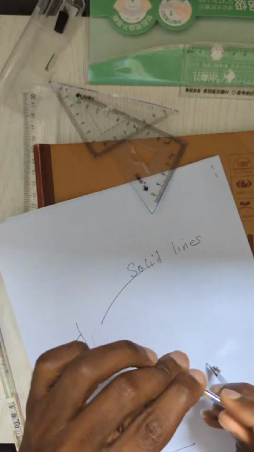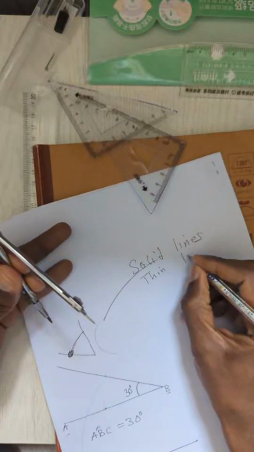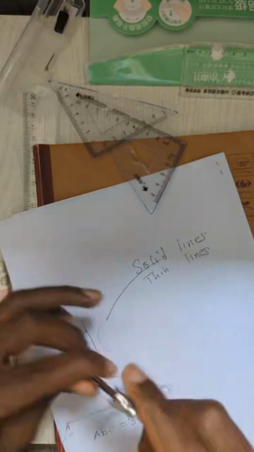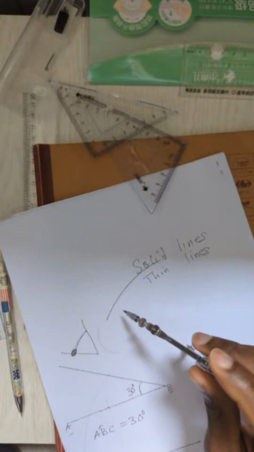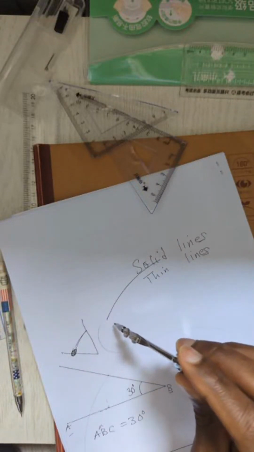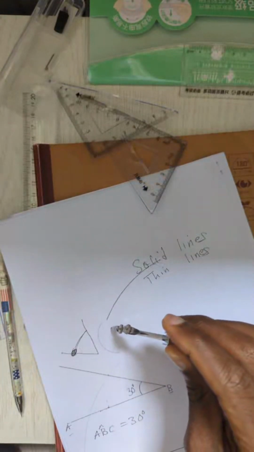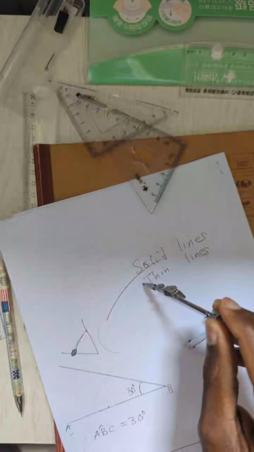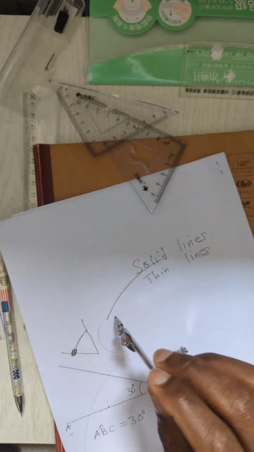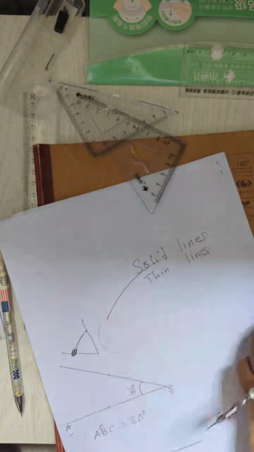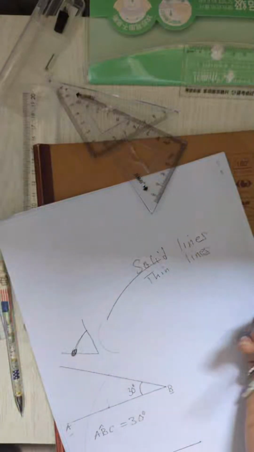Then the second type of lines are thin lines. As the name says, they are thin. In these ones you don't have to make them dark, they have to be light, meaning that when constructing them, you don't have to apply too much pressure on the paper, so you have to be just easy. There's a line there, the examiner will be able to see it and you can see it. It's different from this one. Therefore you have to know when to do solid lines and when to do thin lines.